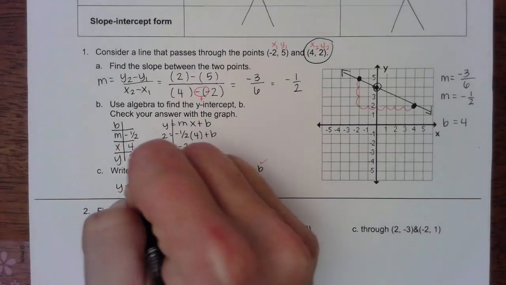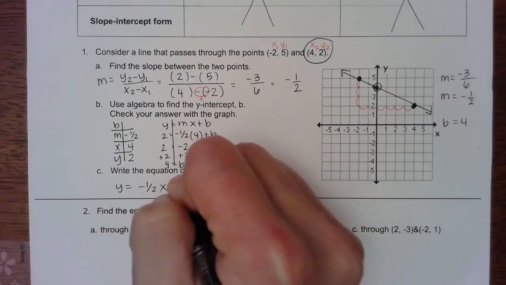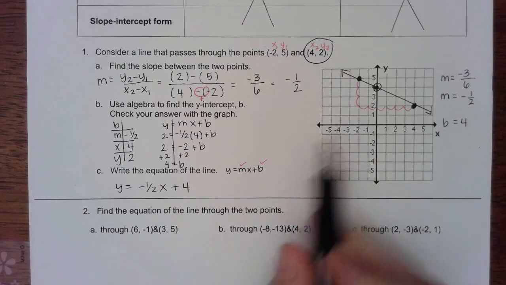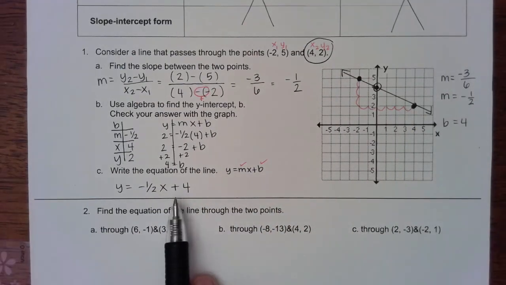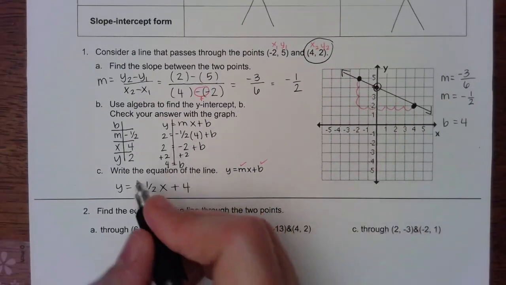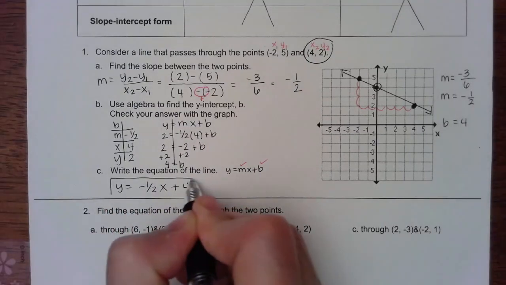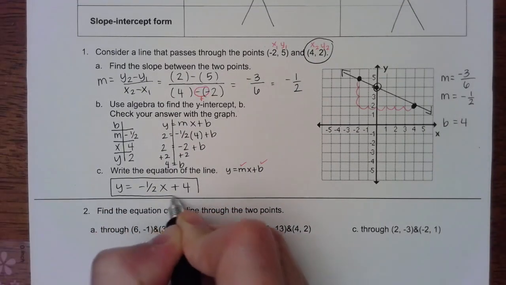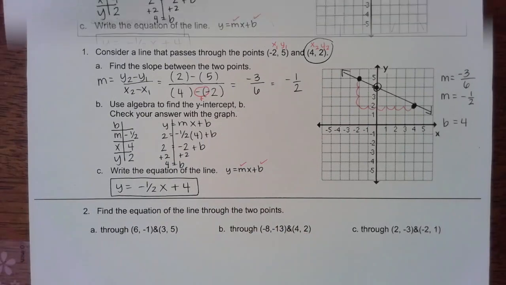So the answer to the question is y equals negative 1/2 x plus 4. Negative because the line's going down, and then positive 4 for the y-intercept because it crosses right here at positive 4. So this is the equation of that line.